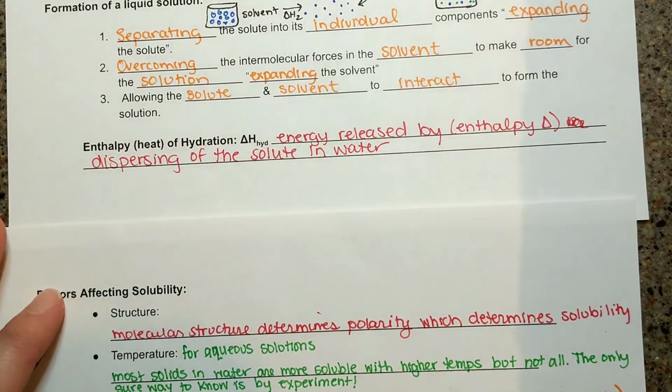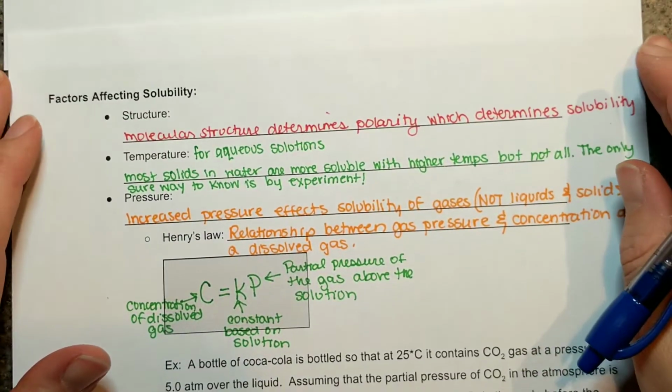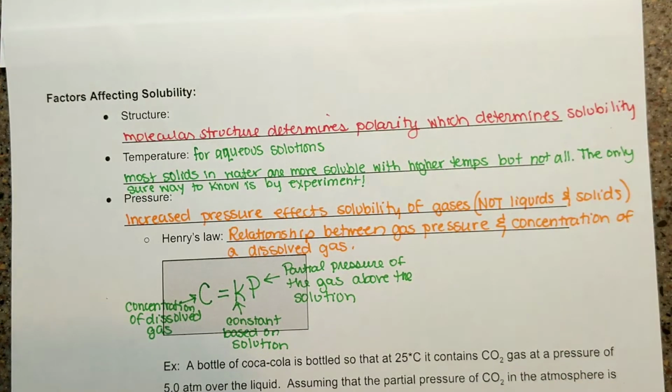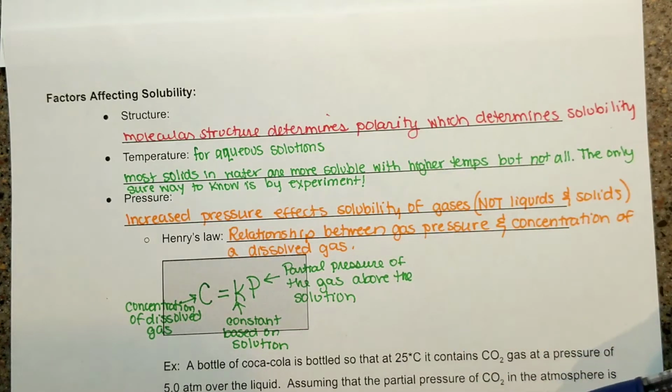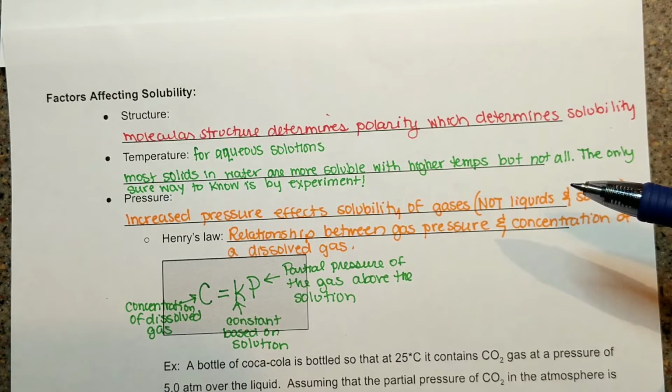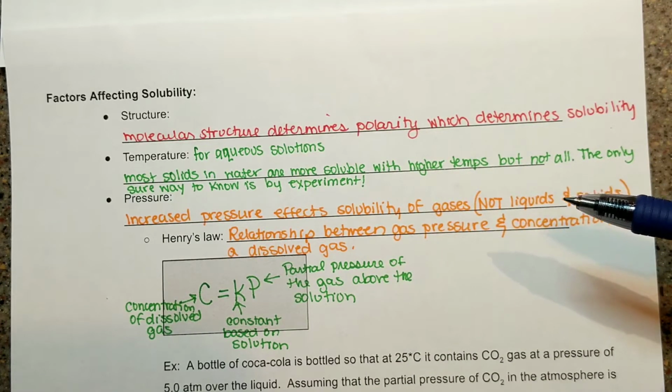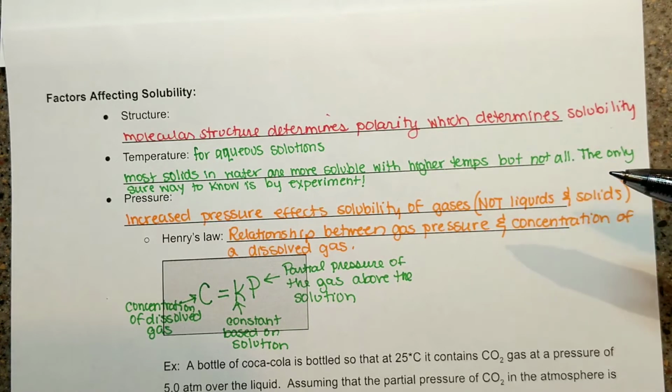So solubility can be affected by a couple of different factors. The first one is structure, which makes sense. The molecular structure is going to determine the polarity, and we already know that polarity determines solubility. Temperature: for aqueous solutions, we previously said that as we increase temperature, we increase solubility. This is mostly true, but there are exceptions to this rule, and there's no real way to know if a molecule is going to be an exception or not.